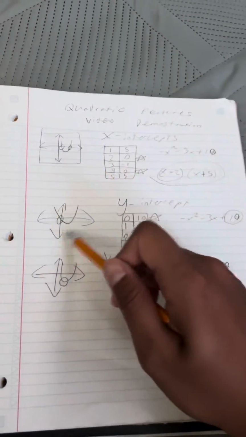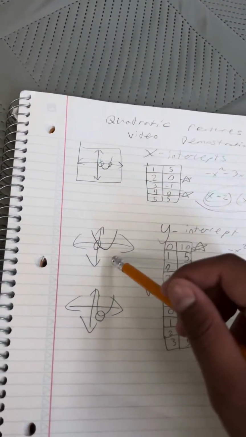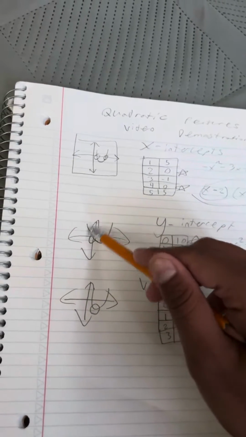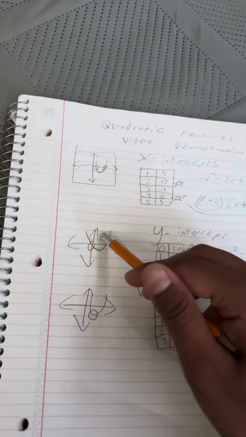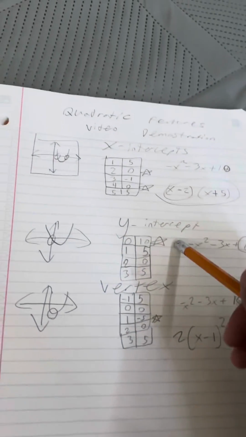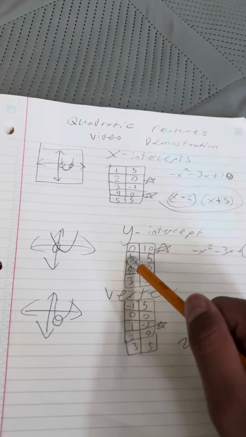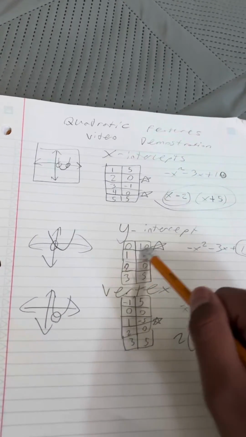And then y-intercept, the definition is what you get from doing nothing. On a graph, it is where it visually crosses the vertical axis. So it's circled right there in this example. And on the table, it is where you have an x of 0. So in this case, it's (0, 10), like that.